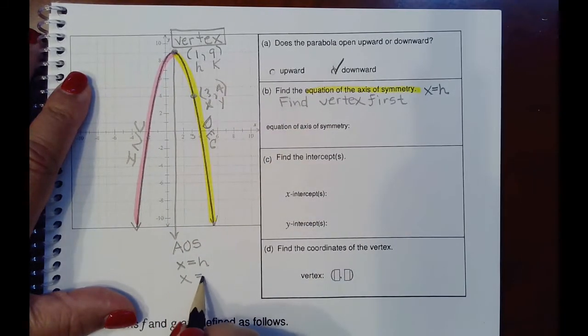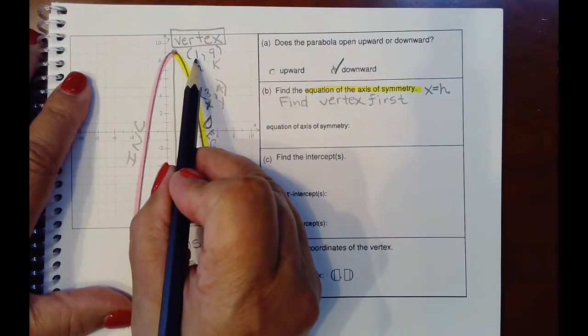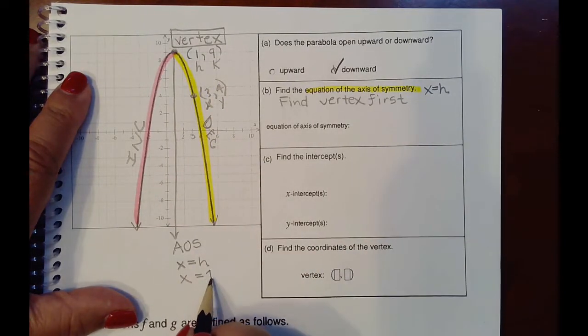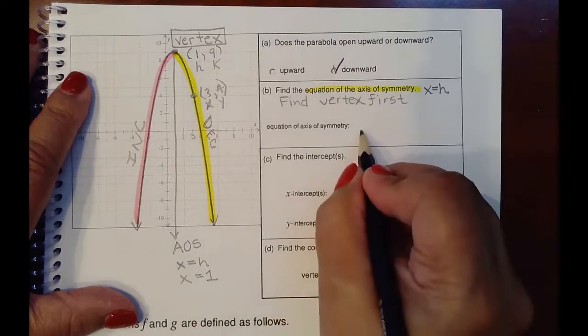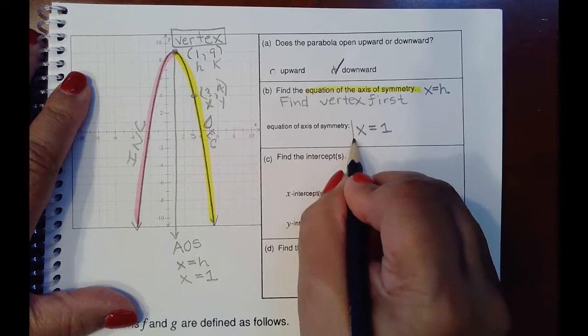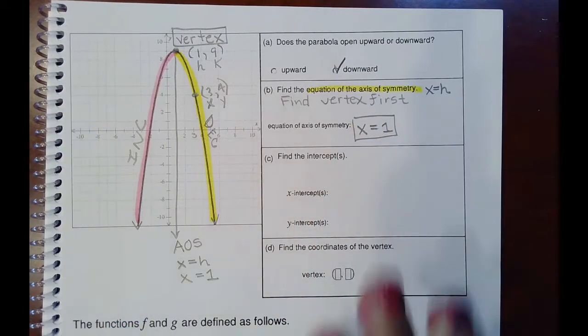So what was our h value? Just the very first number, the x coordinate at the vertex. We refer to it as h. So when they say, what is the equation for the axis of symmetry, x equals 1. I put it in the graph as well as here.